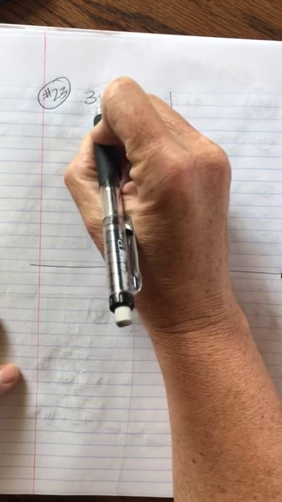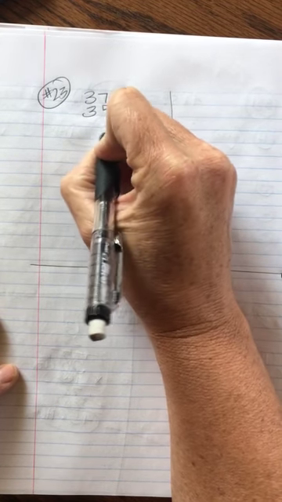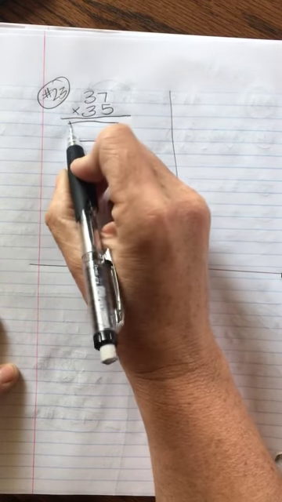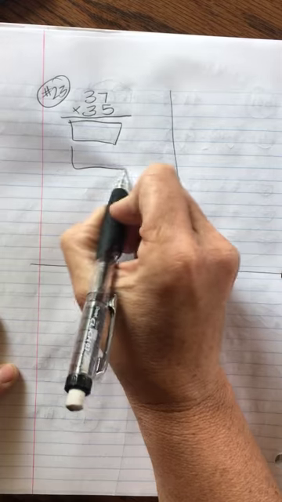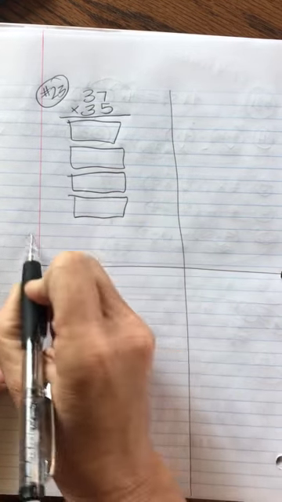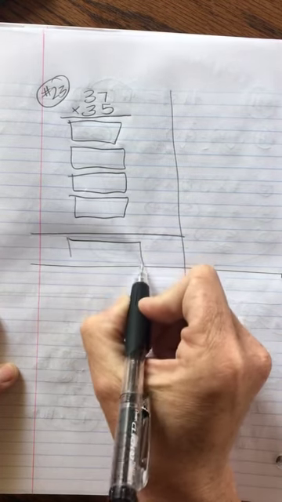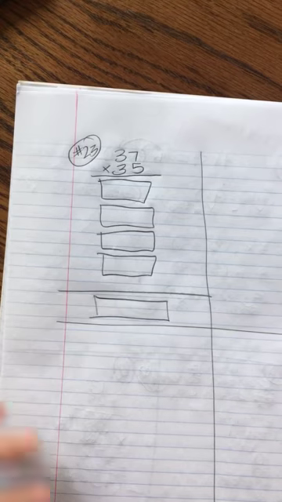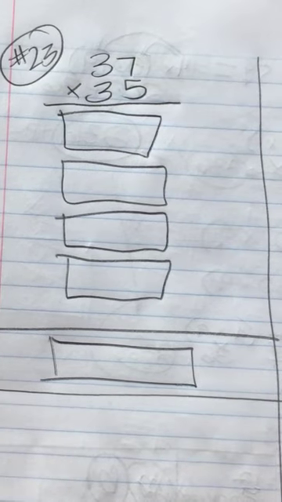Well, I want to write it exactly like I see it in the problem. So they have 4 boxes of partial products, and then 1 box for the total. All right, let me make this bigger. It's easier for you to see.